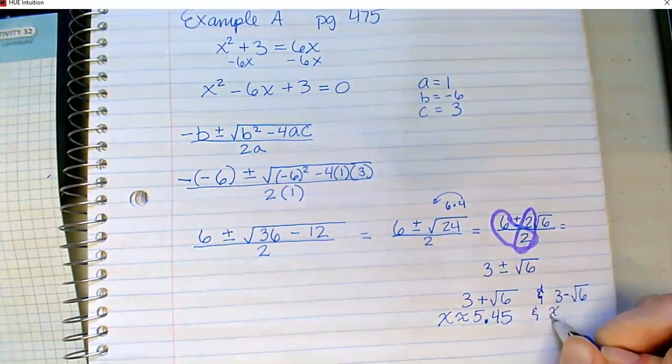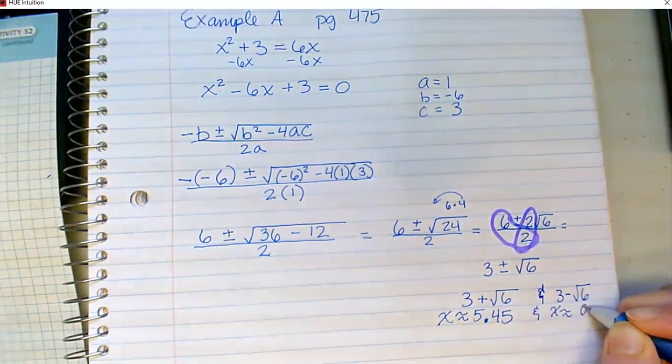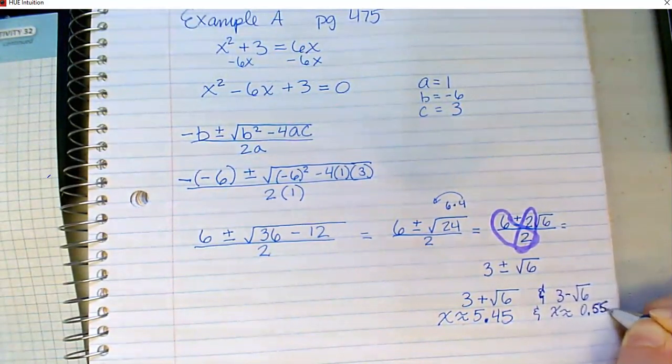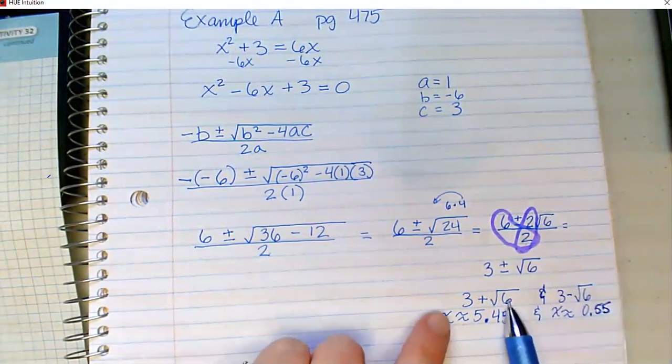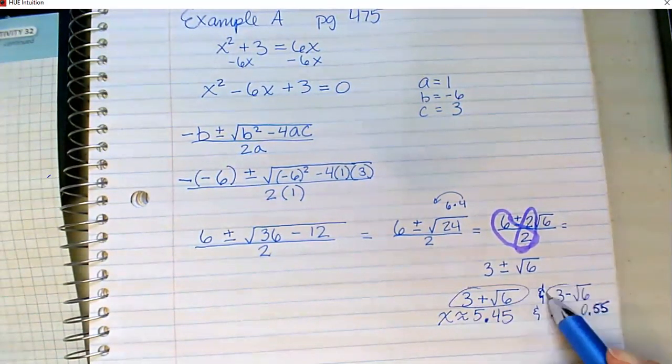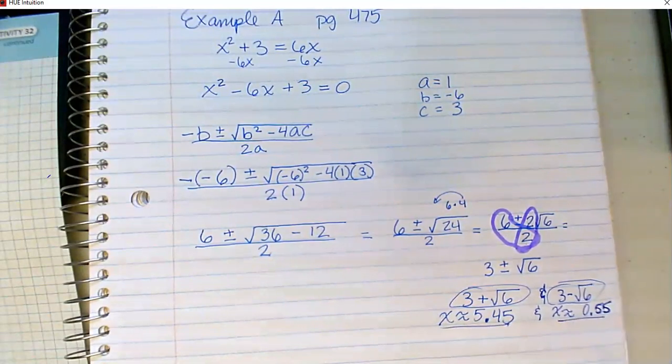And the other one, if you plug this into the calculator, x is approximately 0.55. Depending on how the problem asks for the answer, they may tell you to leave it in radical form, in which case you would want these answers right here. If they want you to actually work it out and get an answer, here's what you want.